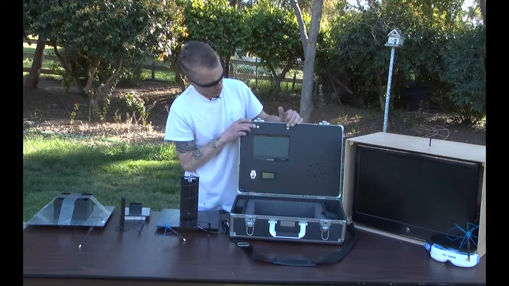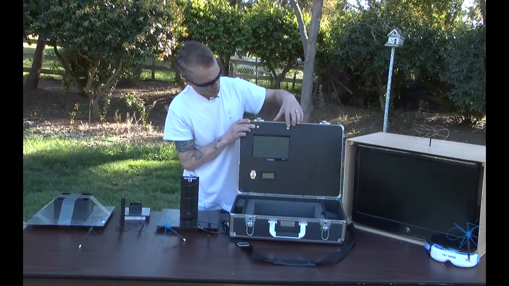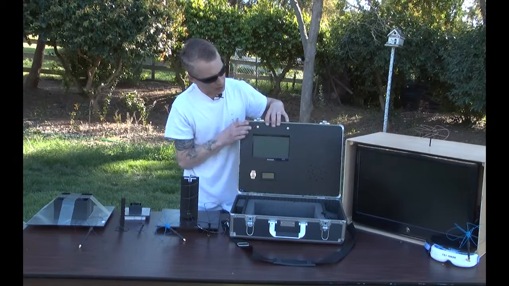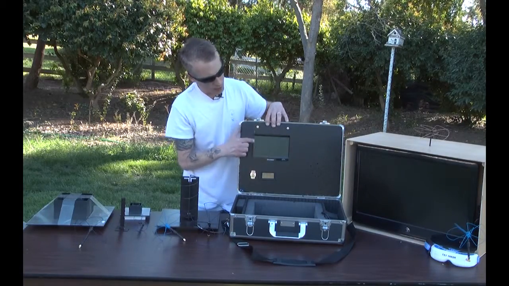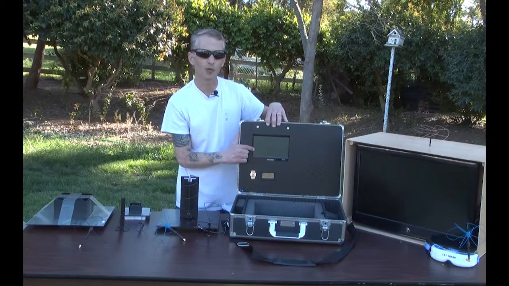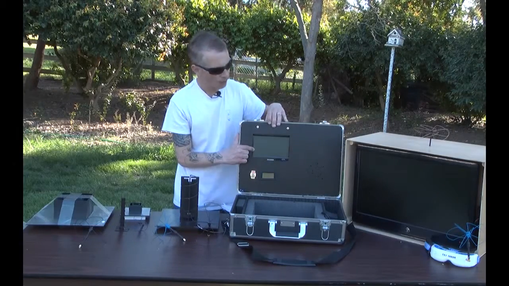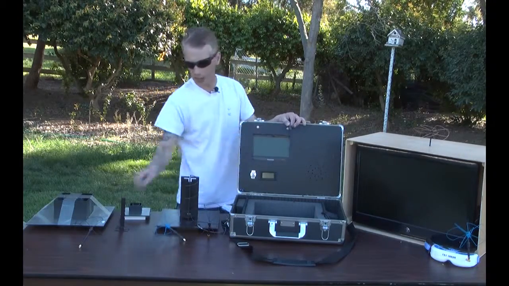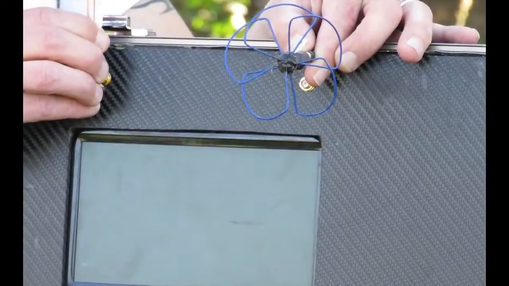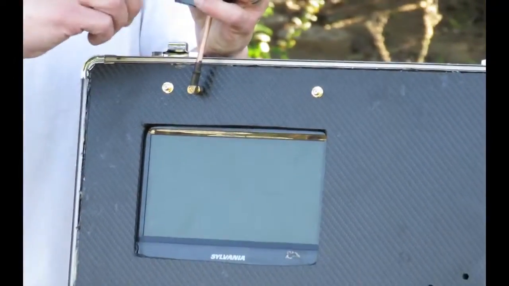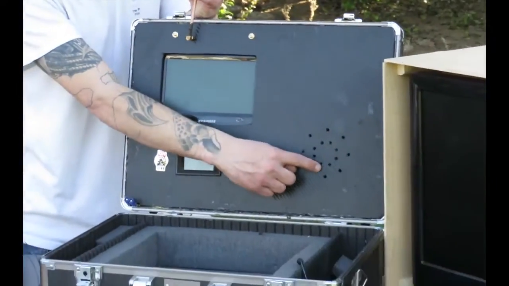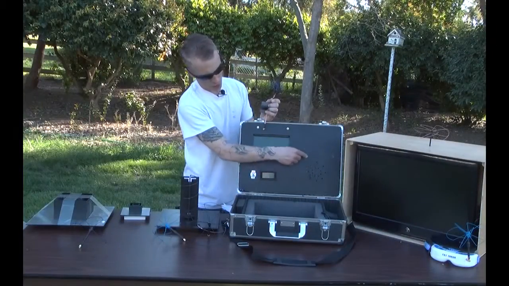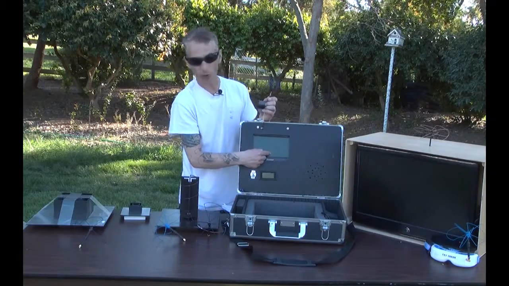Here we have a diversity monitor set. So you have two antennas that will plug in and power this monitor. This monitor will receive the video signal that is coming from the video transmitter. What happens is the antennas that are plugged in and connected right here catch that signal. They then come in, go to the video receiver, and they are then transmitted to this monitor right here.